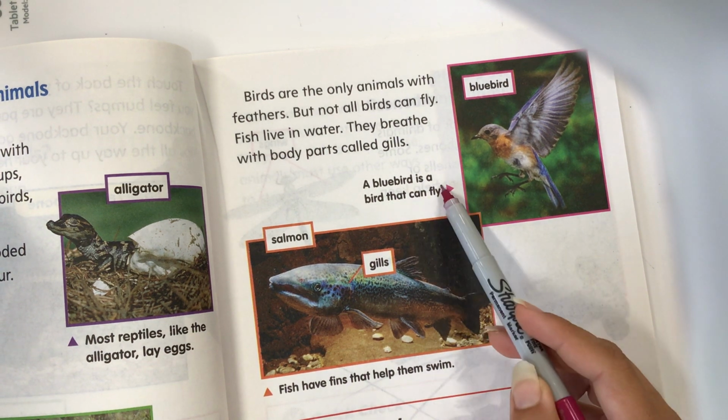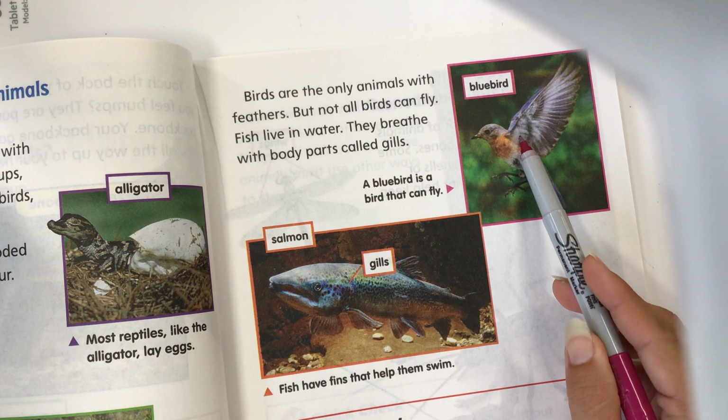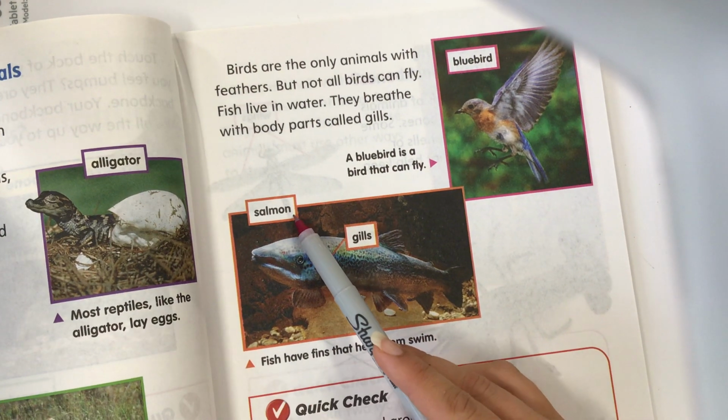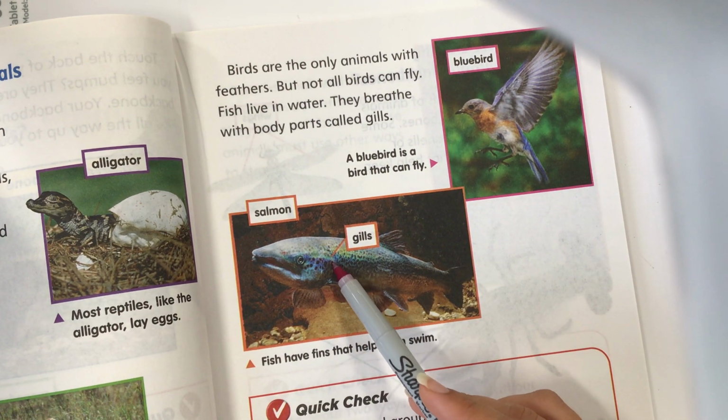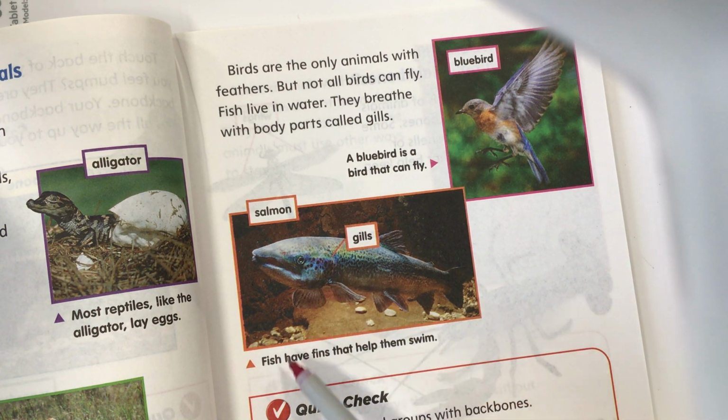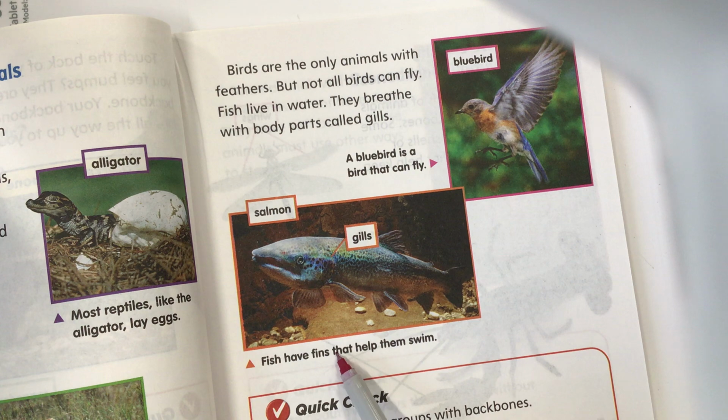A bluebird is a bird that can fly. Here's a bluebird. Salmon, and there are its gills. They kind of look like they're cut out, but they can almost resemble ears too if you look closely at a fish. Fish have fins that help them swim.